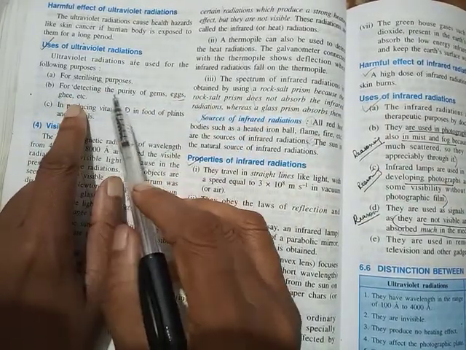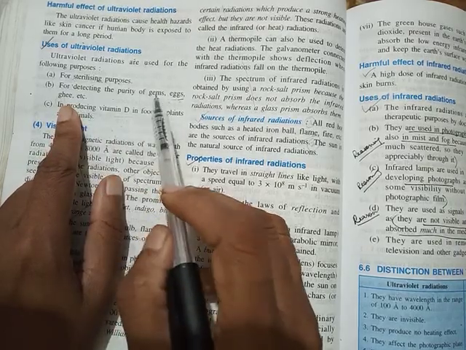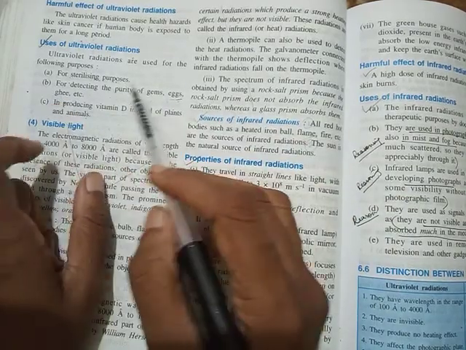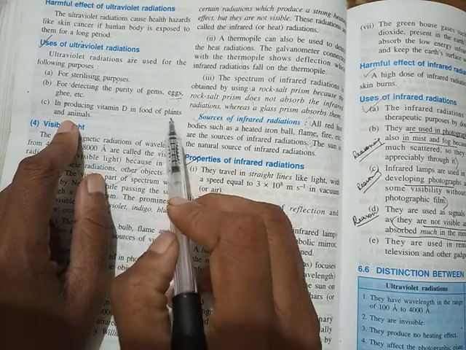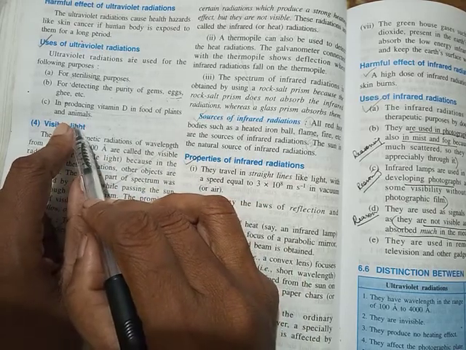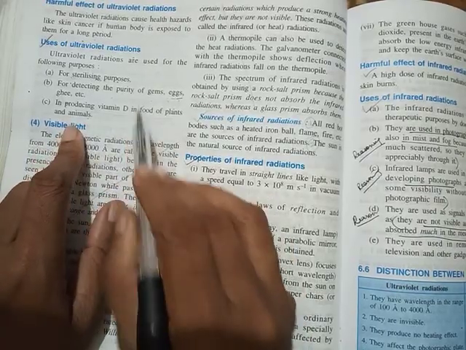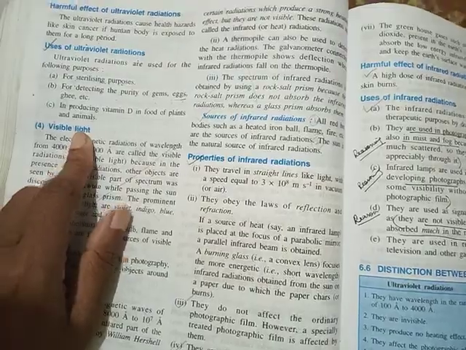Then detecting purity of gems, eggs and ghee. Gemstones, eggs and even ghee's purity can be checked using UV rays. Also in producing vitamin D in food of plants and animals. These are used in special conditions, and we don't use them normally in our day-to-day life, but they are used for industrial purposes.